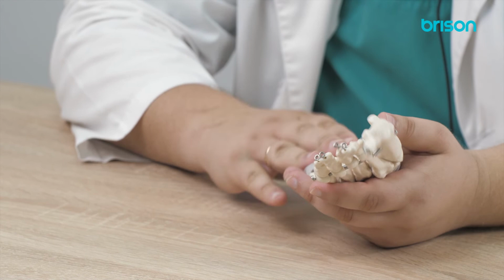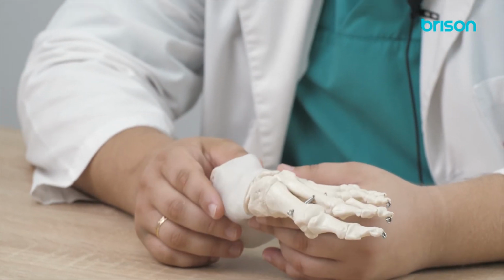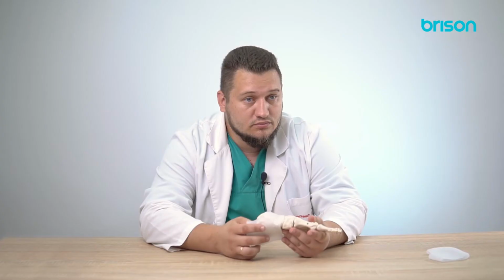And this type of orthosis will help not only to consolidate the results of treatment and rehabilitation, but also, from the point of view of prevention, it will help if such a problem is just beginning to bother the patient.